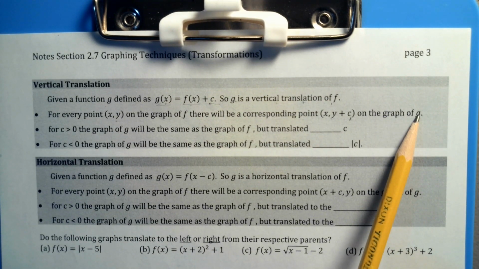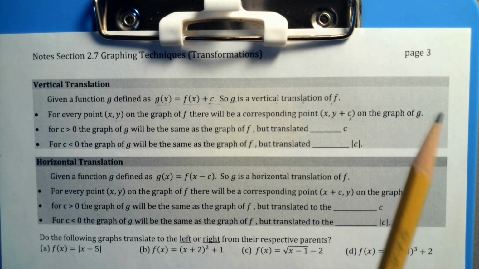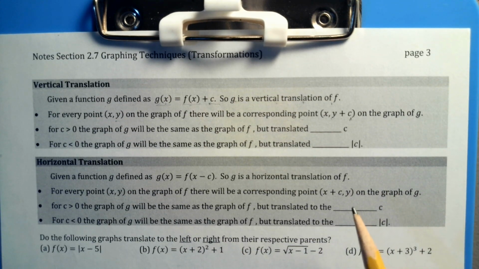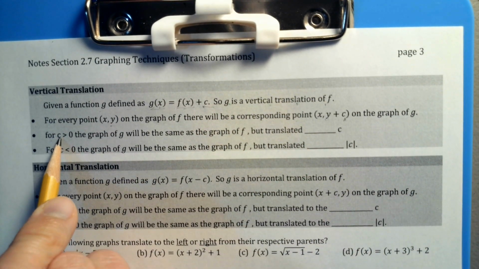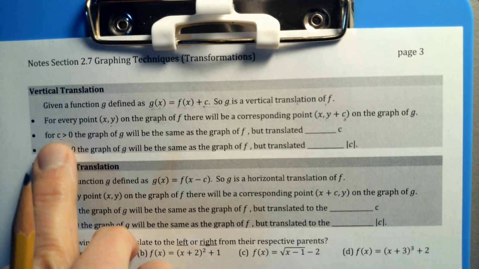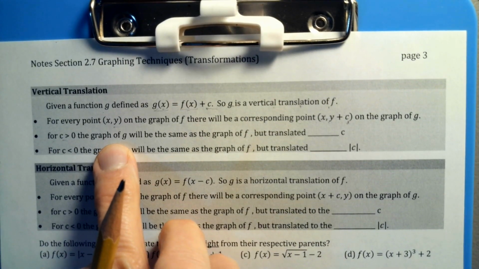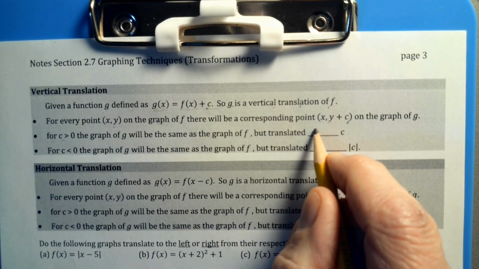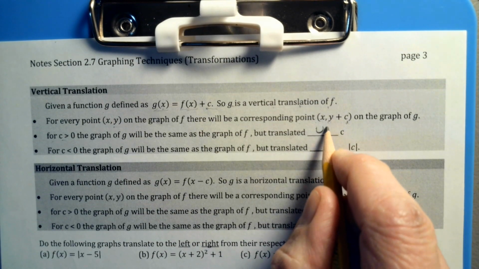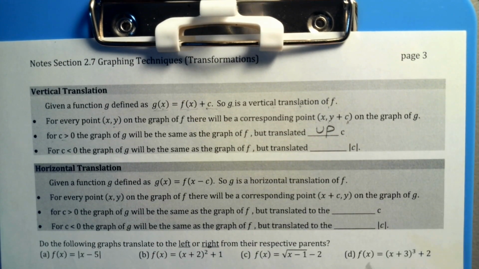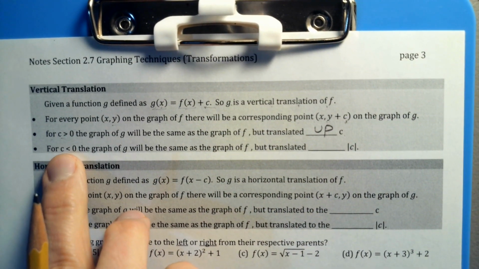So the new function g is going to take the old function f and just essentially add to it. So if c, the thing we're adding, is greater than 0, or positive, then this is simply a translation up by c.